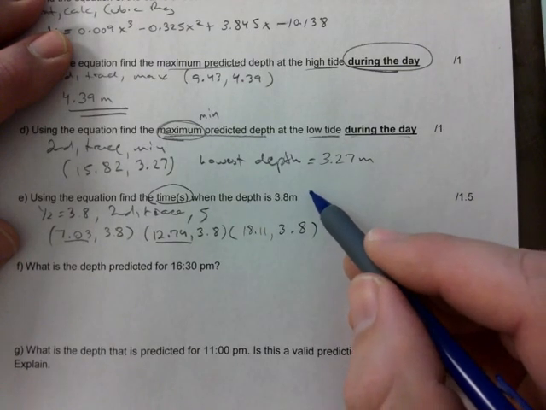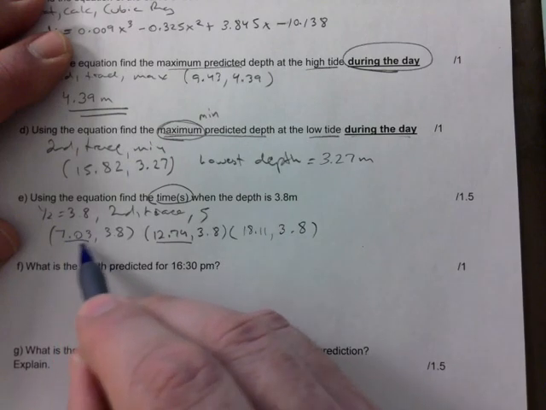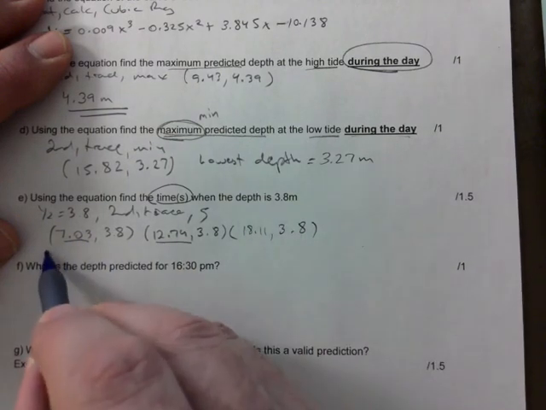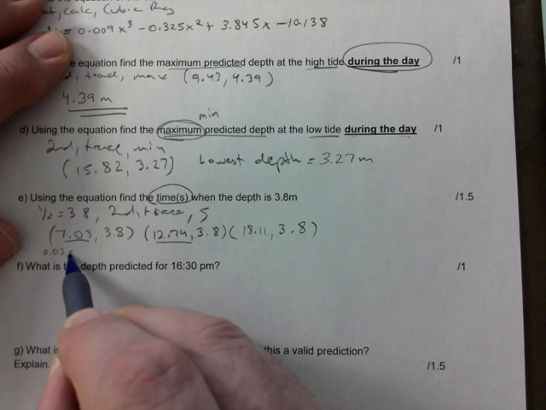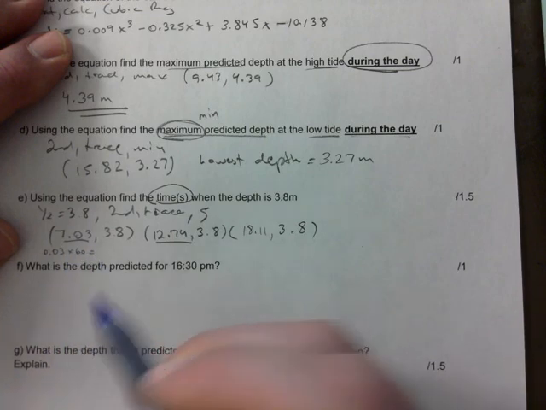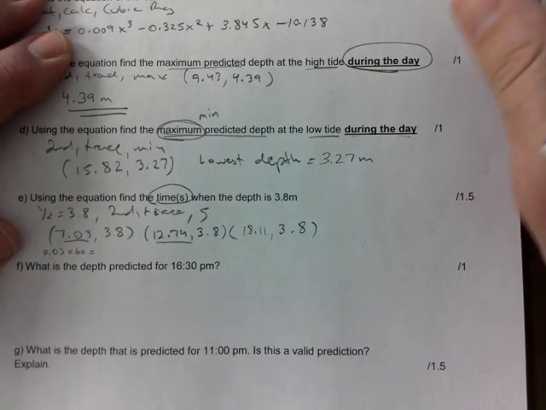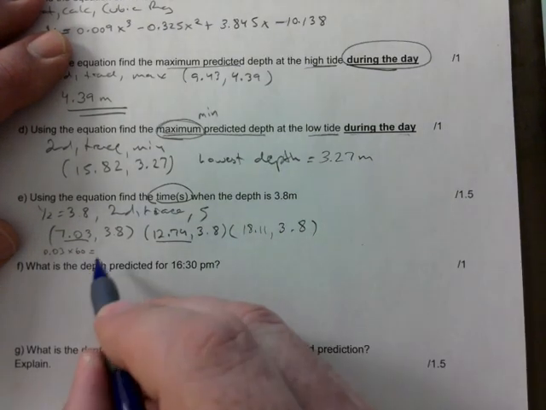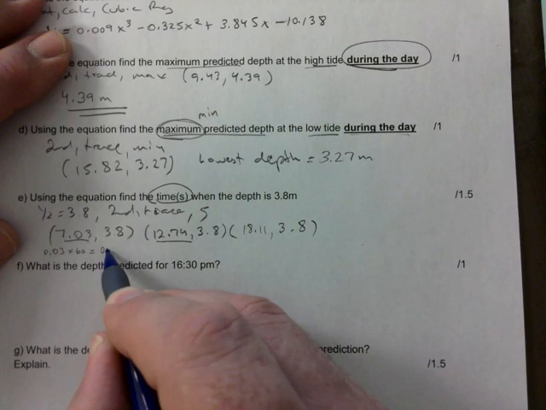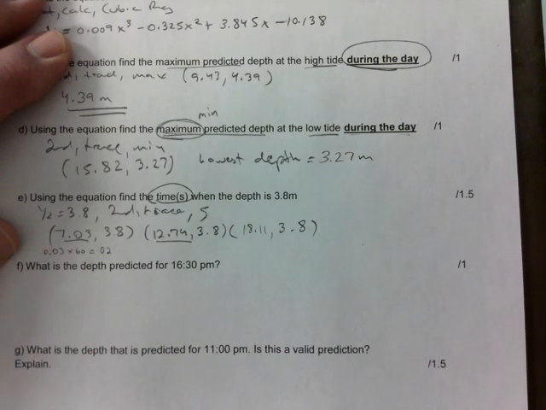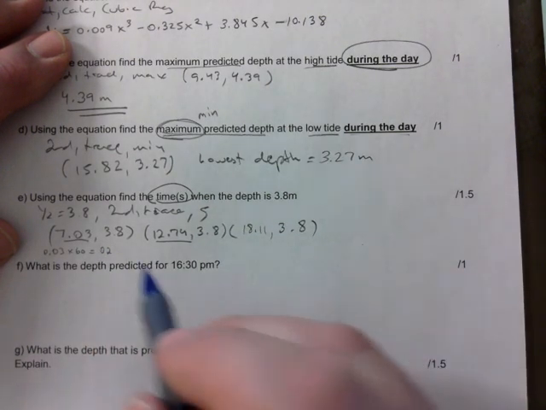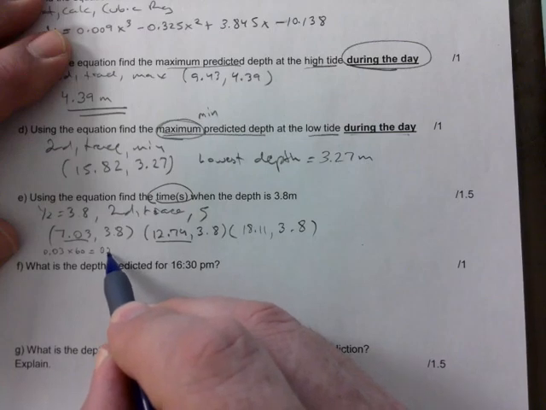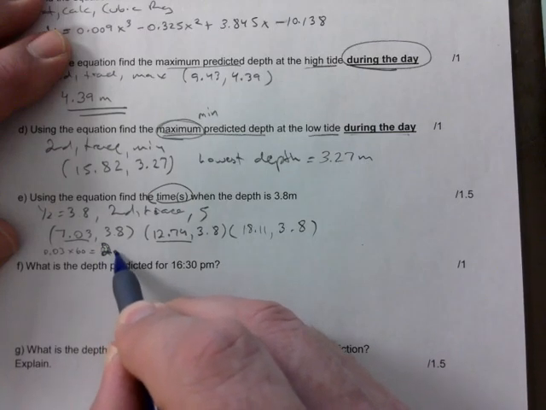So this would be 7 something. So you've got to go 0.03 times 60. Right? So we're going to go 0.03 times 60, which is 1.8, which is 2 minutes approximately.